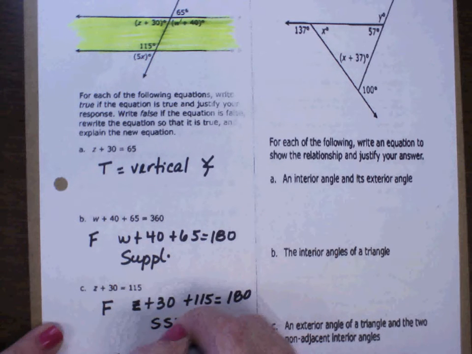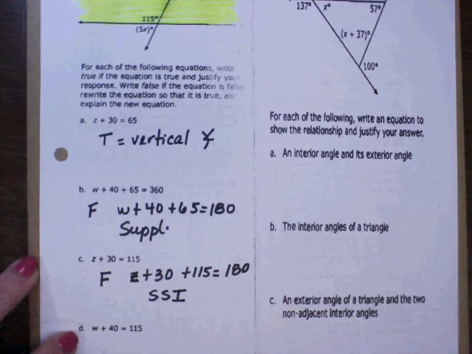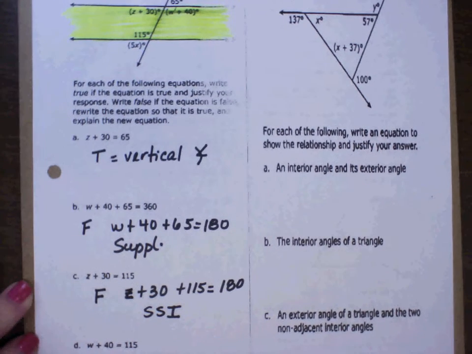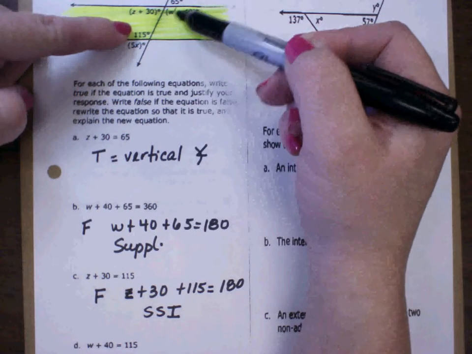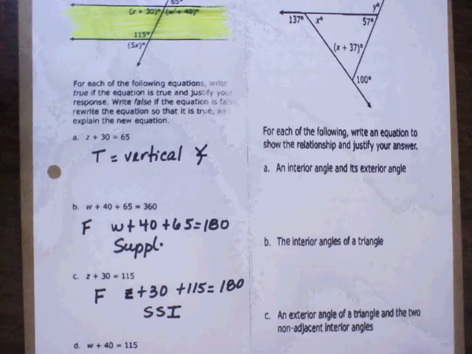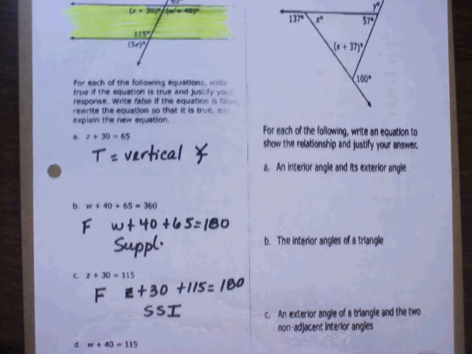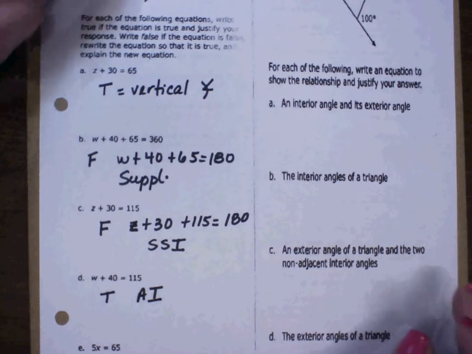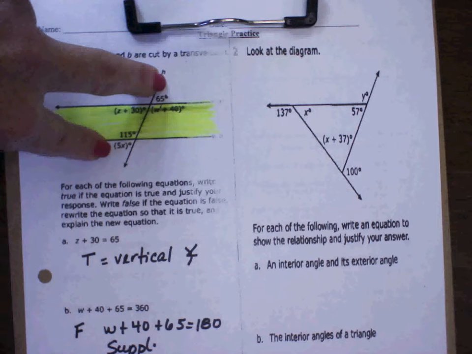All right, let's go to the next one. W plus 40 equals 115. Is that true or is that false? That's true. How do you know? They're alternate interior. Very good. What about 5x equals 65? That's true. What are they? No. Alternate exterior.